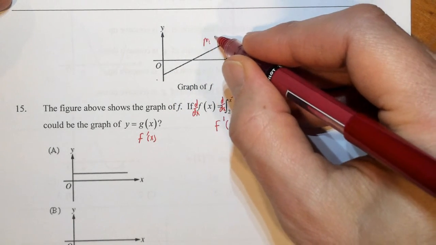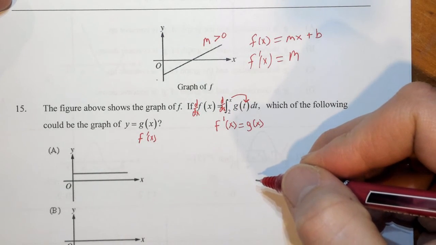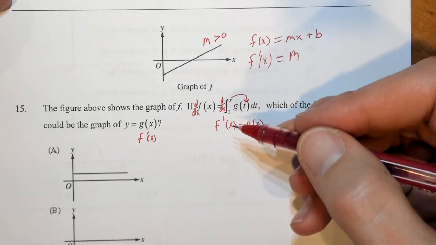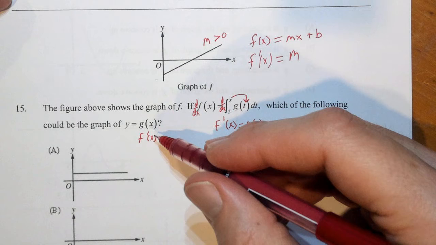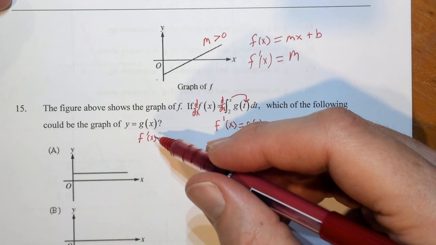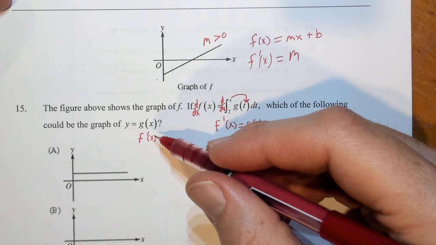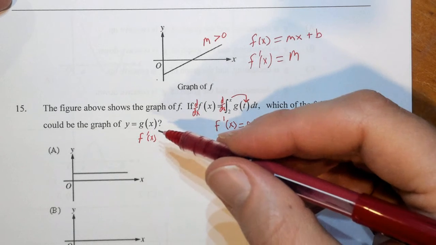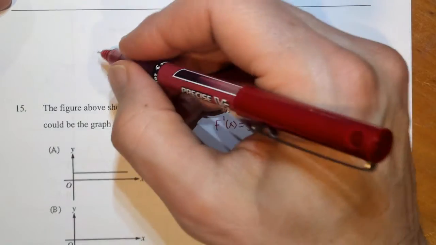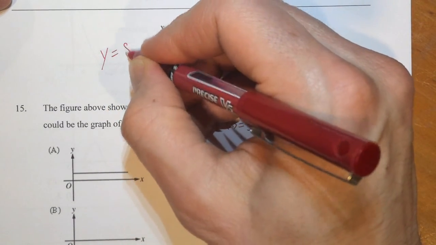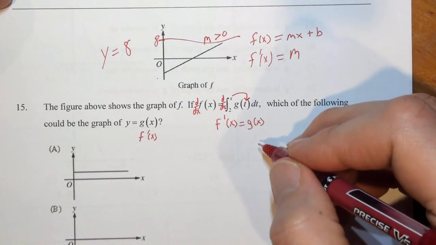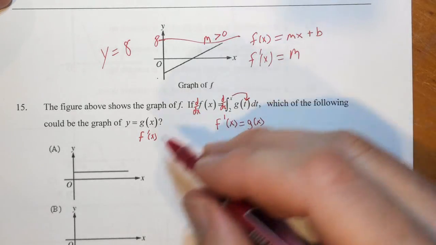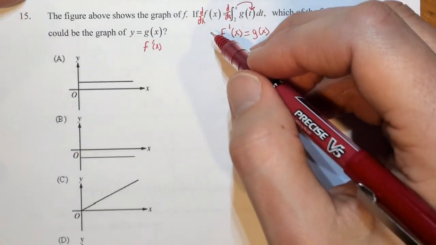But we do know that the slope is positive. And it's a constant. Slope's always a constant. It's just a number. So we need our graph of g, or f prime, to be a positive constant function. In other words, it needs to be a horizontal line. That's what constant functions look like. A constant function would be like y equals 8. You go up 8 units, and there's your, oh, that's a horrible line, but you get the idea. Okay. So it's a horizontal line, and it's got to be above the x-axis. And we only got one choice, and that's A.